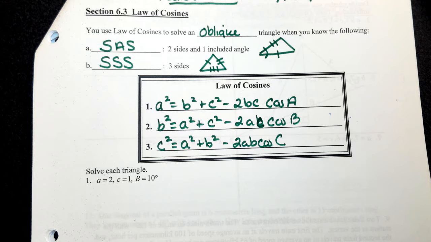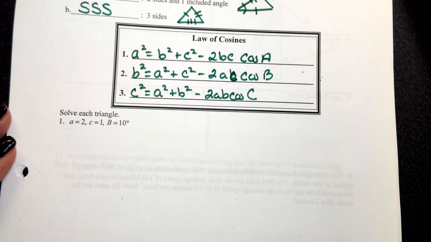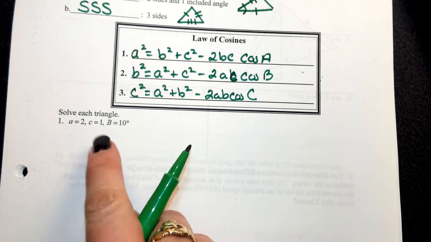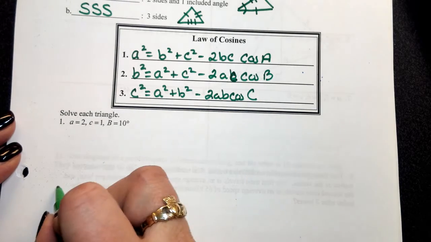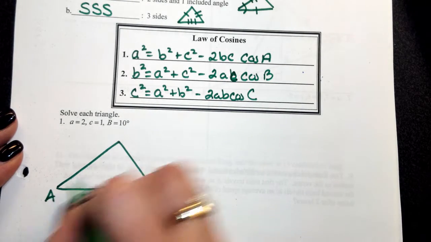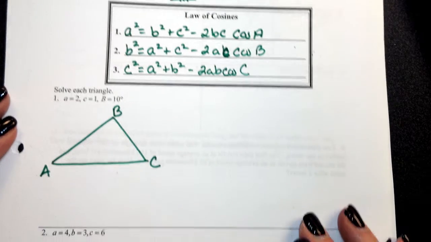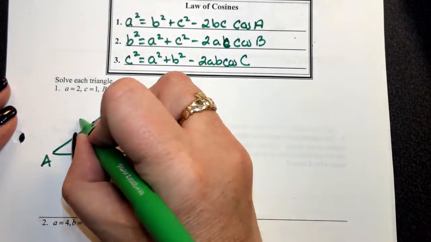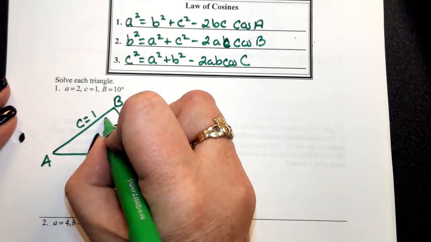Which formula do you use? It really just depends upon what pieces they're giving you in the problem. Okay? So let's take a look at example number 1. First of all, you always now have to be on the lookout, because on the quiz I'm not going to say, hey guys, use the law of sines, or hey guys, use the law of cosines. You have to recognize based on the information given how you're going to get started. So always draw a picture if it's not given. They're telling you that you have these 2 sides and angle B. It doesn't matter how you label your vertices, I'm going to go ahead and label it ABC right here. So side A is opposite angle A, which is 2. Side C is opposite angle C, which is 1. And then angle B is 10 degrees.